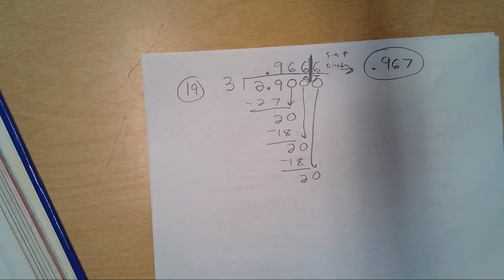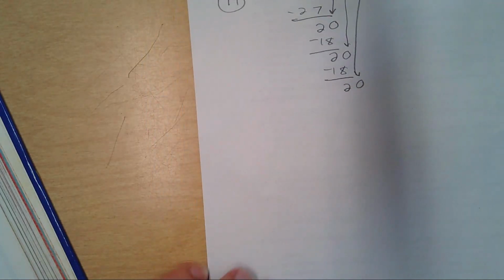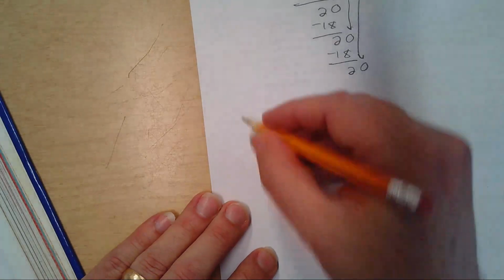Do you have any of those on your homework? Yes, you do. Yep. Yes, you do. Right. How many do we have? 8 of them. All right.